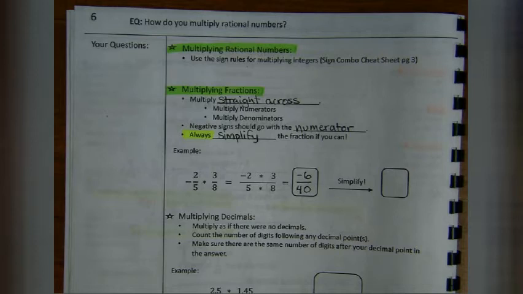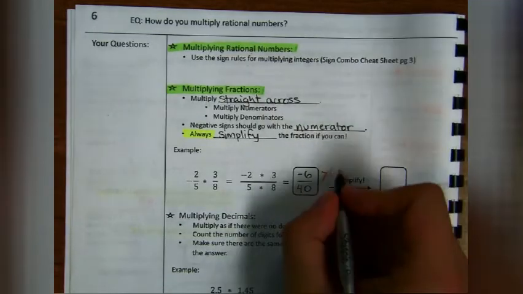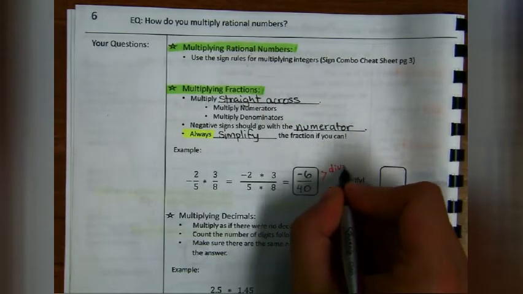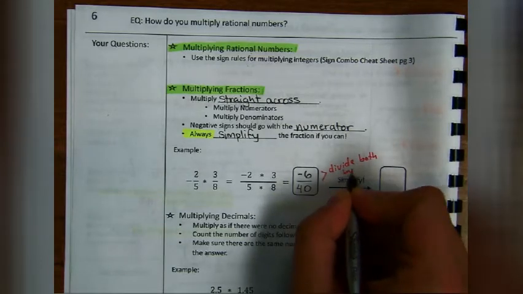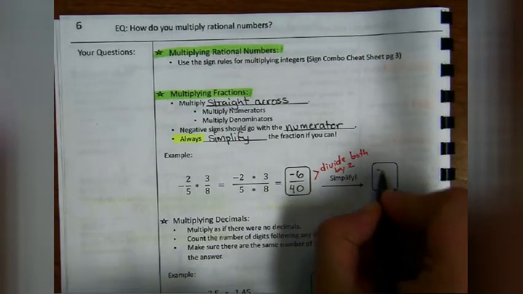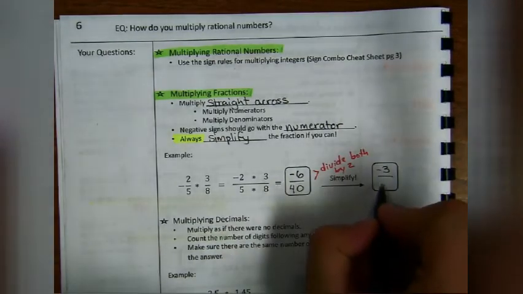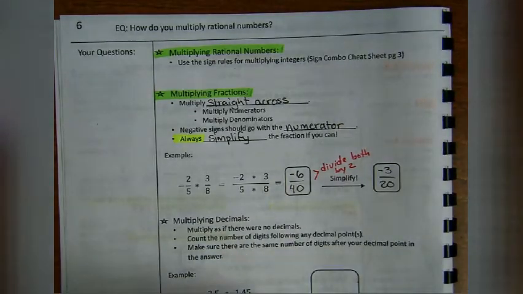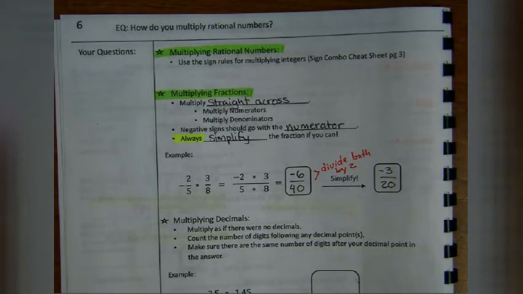Now I have to simplify. I can divide both of these by 2. Okay, so negative 6 divided by 2 is negative 3, and 40 divided by 2 is 20. So my final answer is negative 3 over 20.